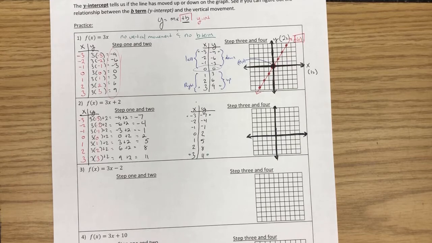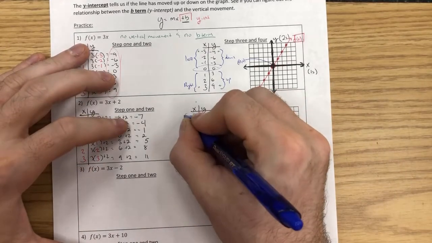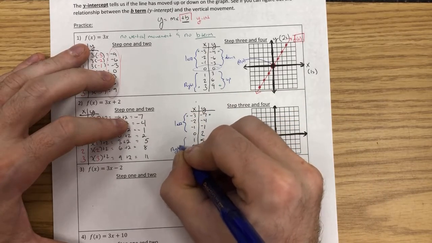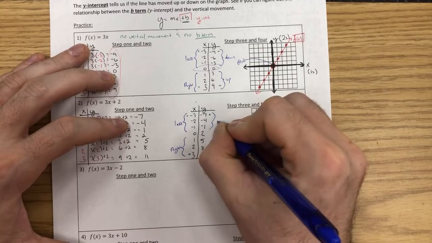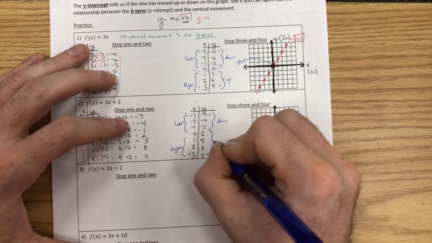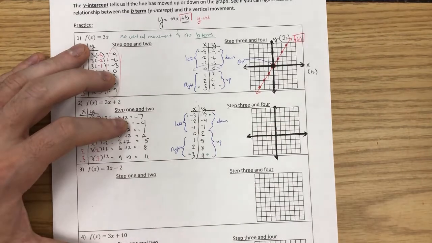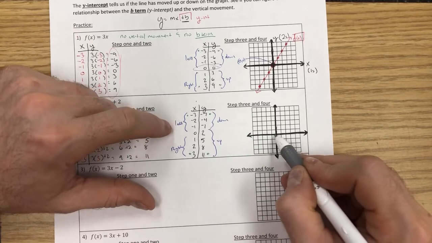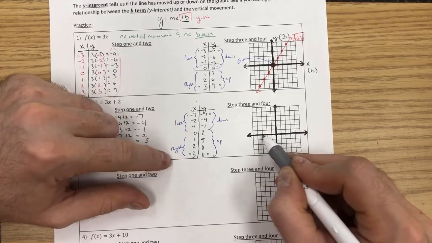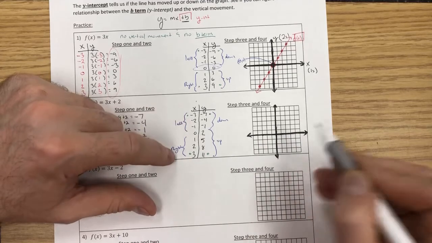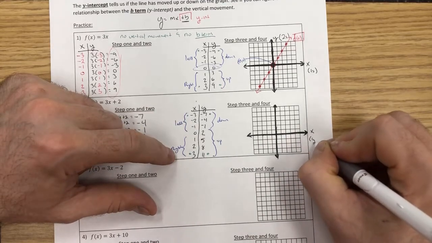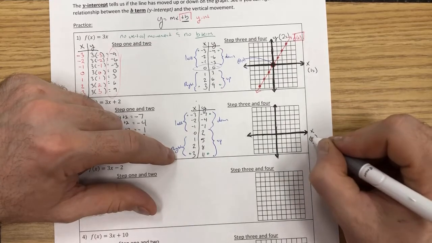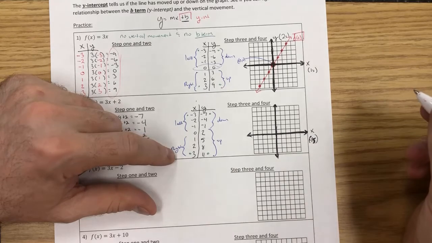Okay? And again, we remember the fact that negative x's mean left, positive x's mean right. Negative y's mean down, positive y's mean up. Okay? So I need to go to -3 and +3. 1, 2, 3, that works. 1, 2, 3, that works. So my x can be by 1s. So my x is by 1s.